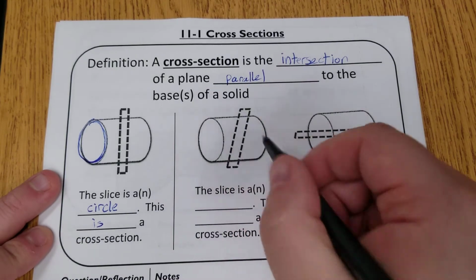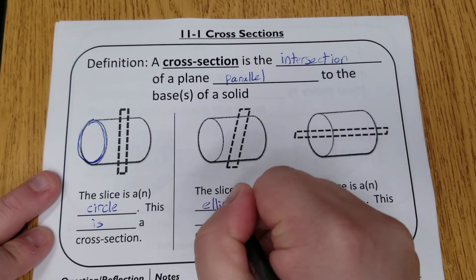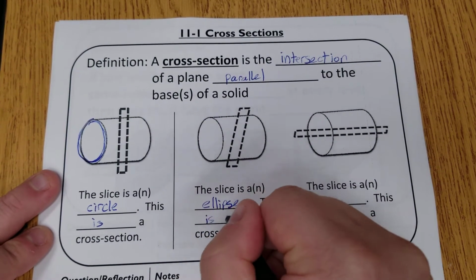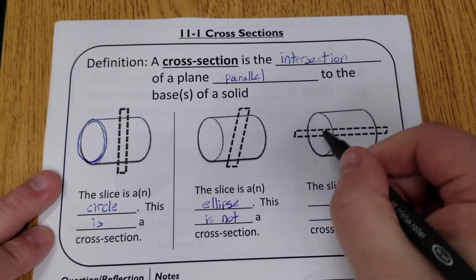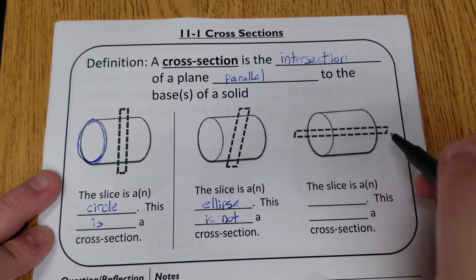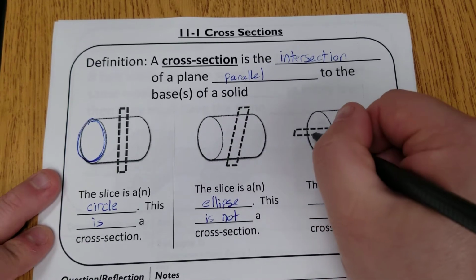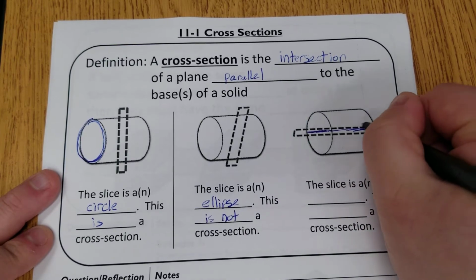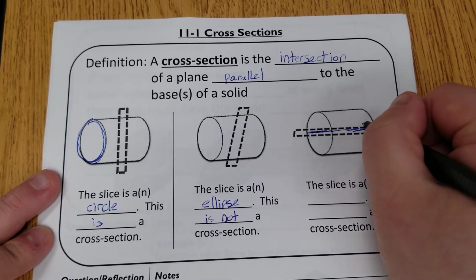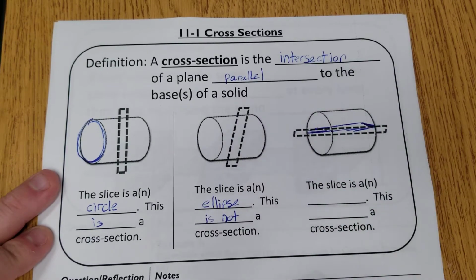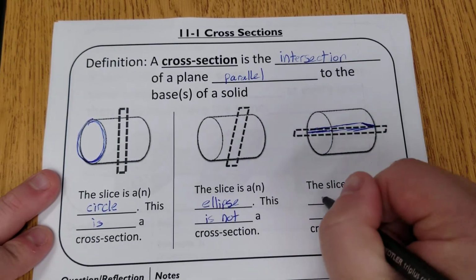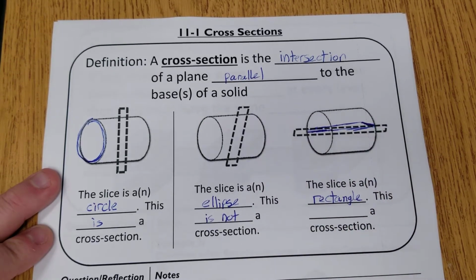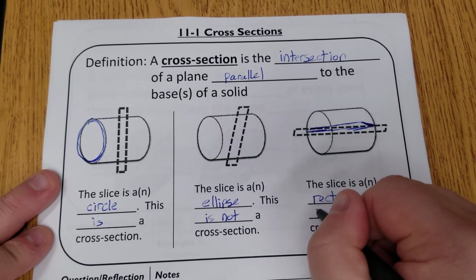If we take it at a slight angle, we'll end up with an ellipse, or if you want the layman's term, an oval, which means it's not a cross-section because it's not parallel to the base. And if we go across the figure horizontally like this, we're going to end up with a rectangle because we're going to go across one circle, up the other side. We're going to go back across the circle that's on the background and then back down the other side. We're going to get a basic rectangle cutting through it. So we end up with a rectangle, but again, same thing. This is not a cross-section, courtesy of the fact that it's not parallel to the bases.